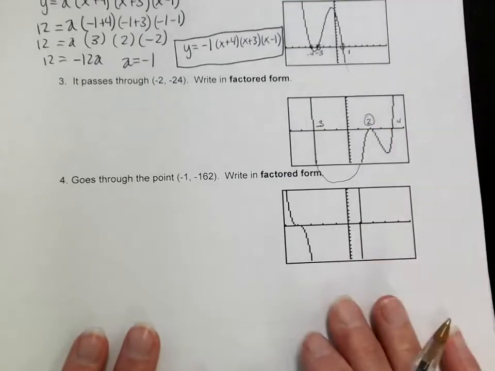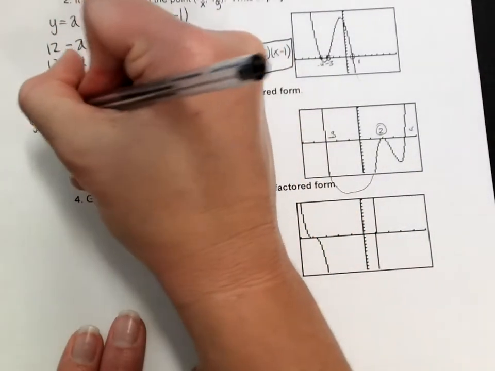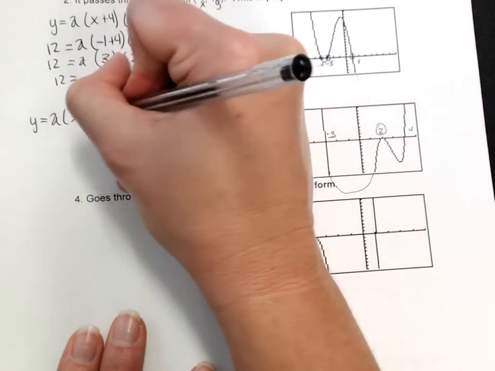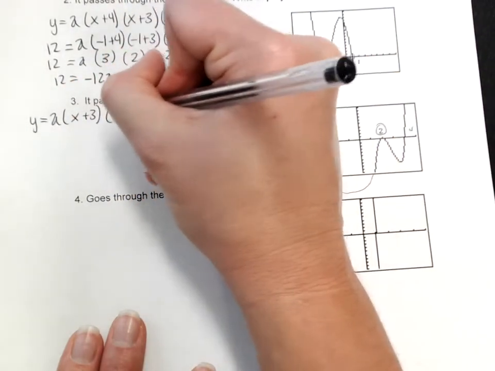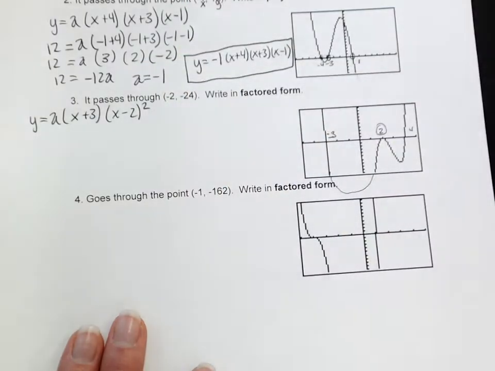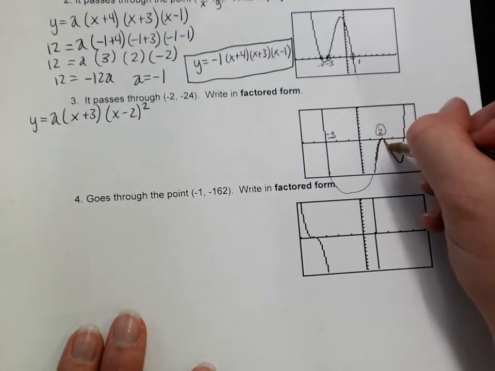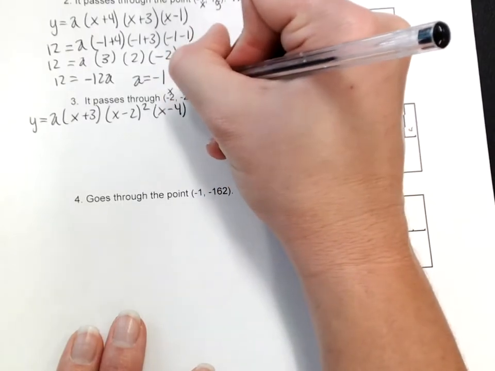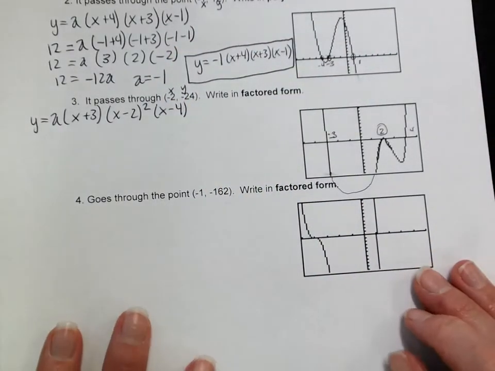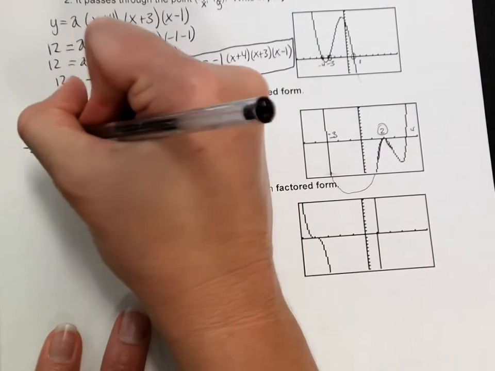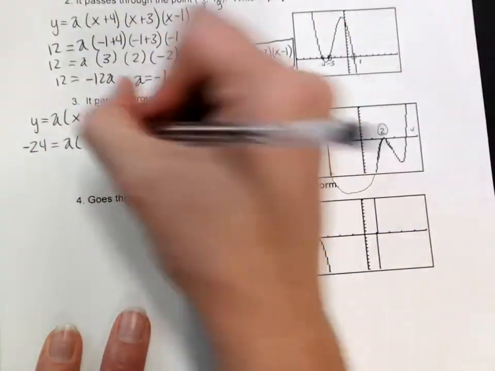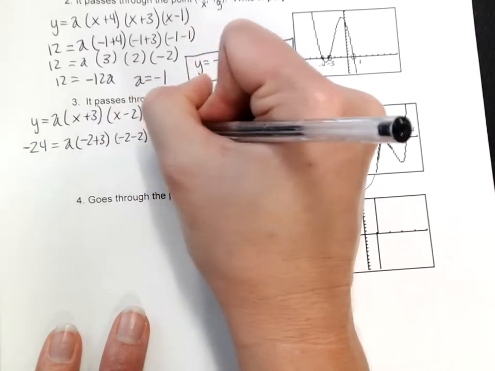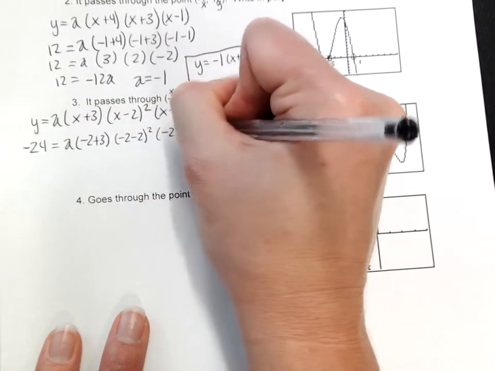So y equals a times (x plus 3), since it's a -3, times (x minus 2) squared, because it's a double root, it's bouncing right there, and then (x minus 4). Again, here's x, here's y. Plug it in to find a: -24 equals a times (-2 plus 3)(-2 minus 2) squared (-2 minus 4).